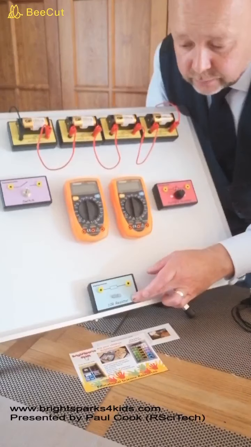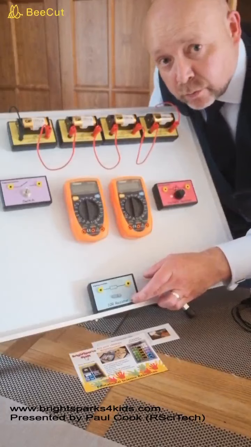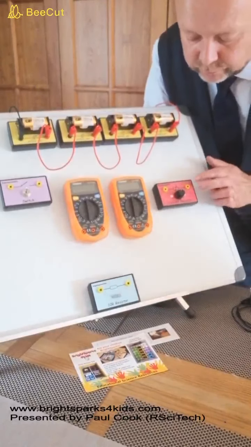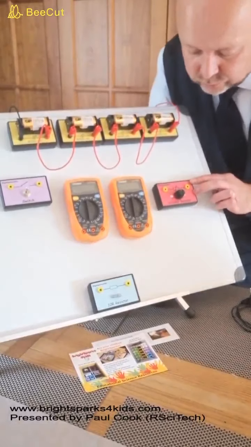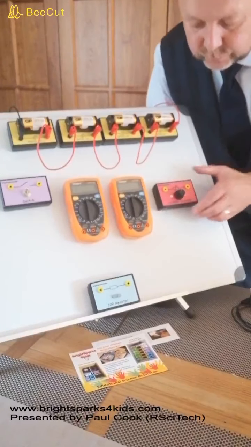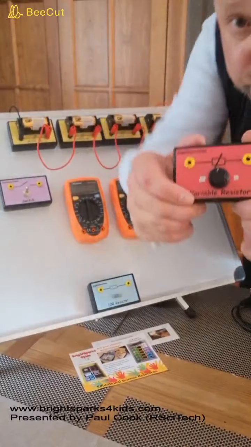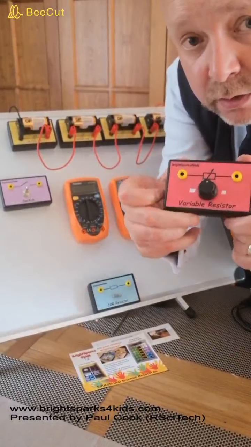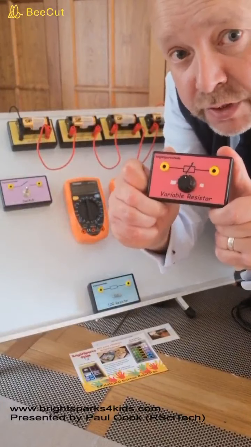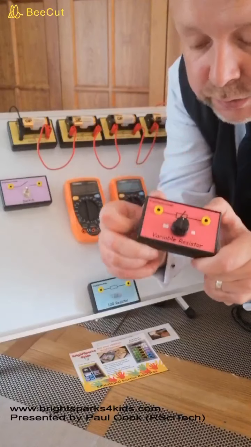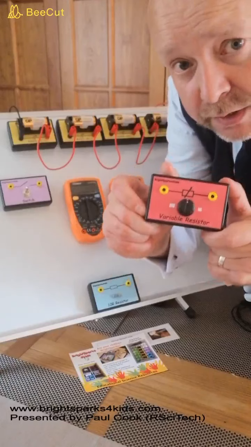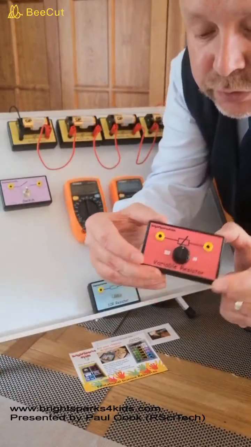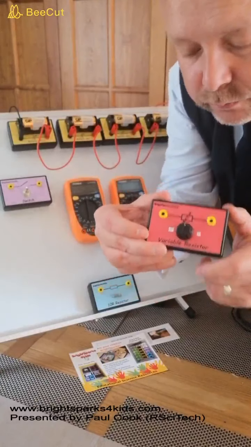We've got a 10 ohm fixed resistor, and we've got a variable resistor here. So if I bring that closer, you can see the circuit symbol here. The variable resistor I'm using is a potentiometer. It's rated at 100 ohms, and you can see that I've put 2 little markers here.